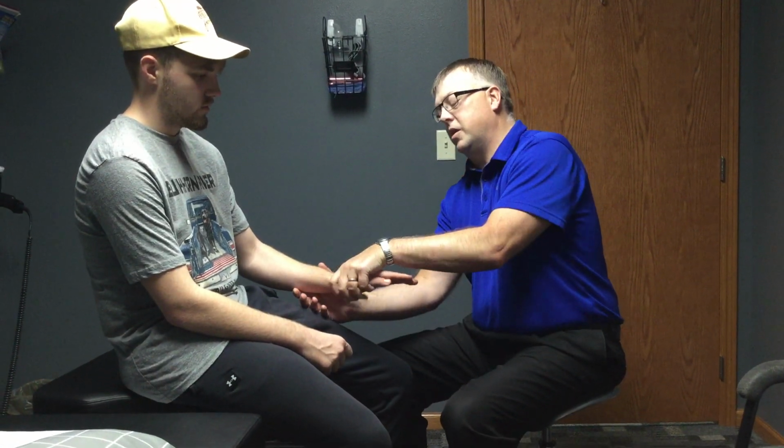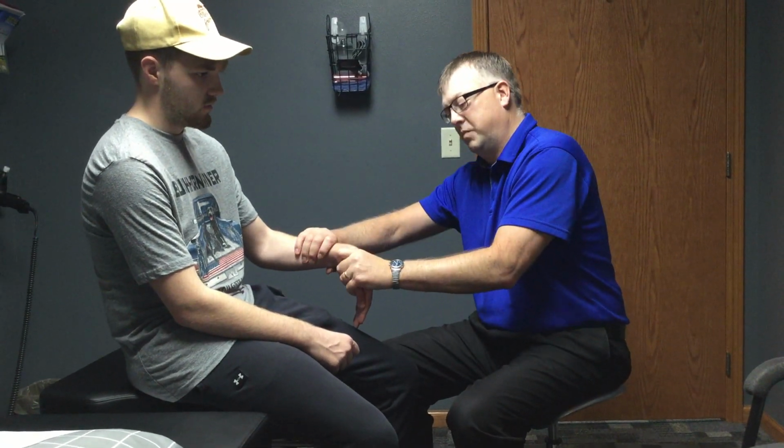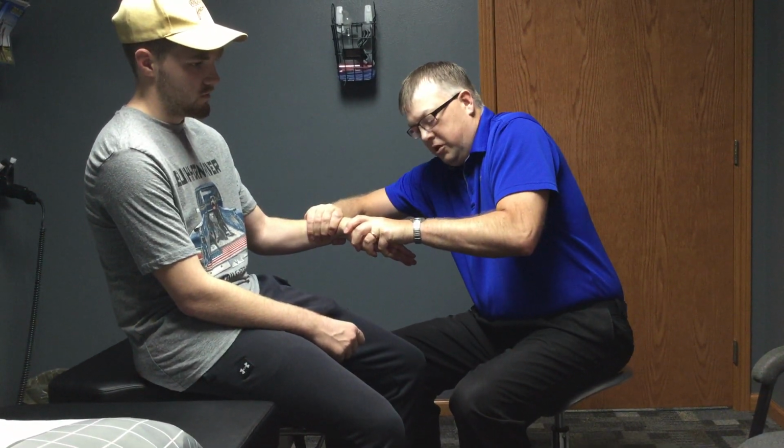When I'm doing range of motion with this, I'll just go right a lot of times into resisted type motion. So hold your wrist up, Noah, don't let me push it down. Let your wrist go down, keep it down, don't let me pull it up. Let your wrist come in, keep it there, don't let me pull it out, and let it go out, hold it there, don't let me push it back in.